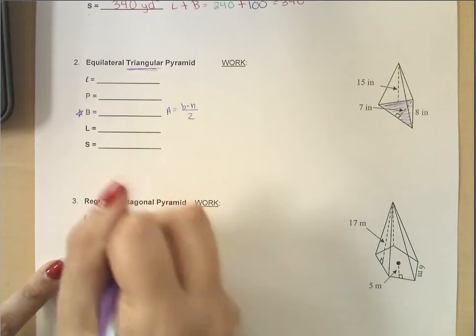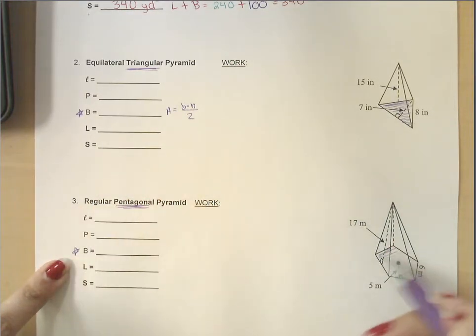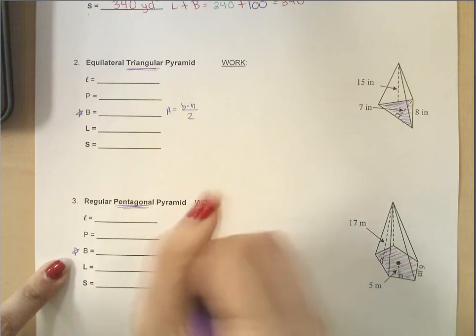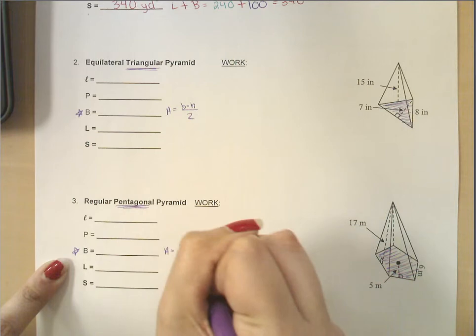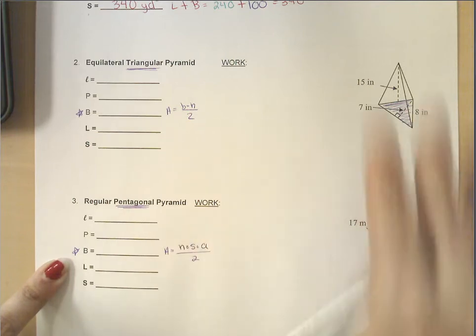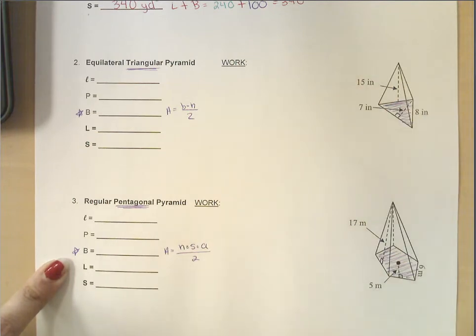Area of my base here is a pentagon. This is my pentagon. So area of my base is NSA divided by 2. And again, everything that you need is already given. You just plug in your numbers. So do that now.